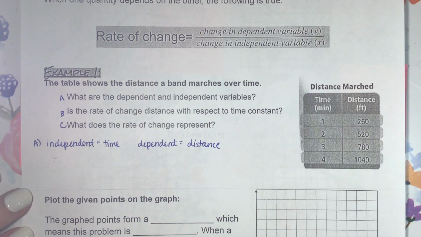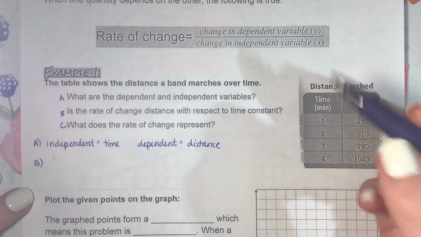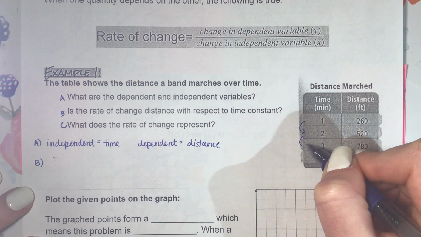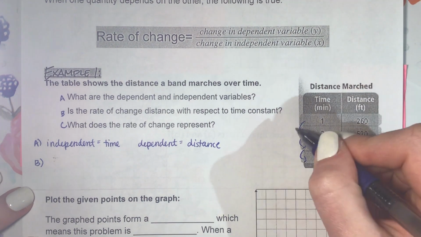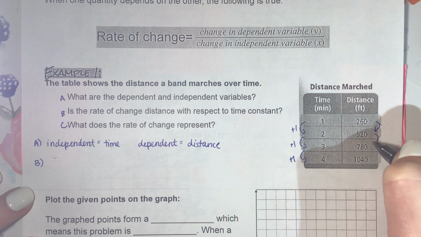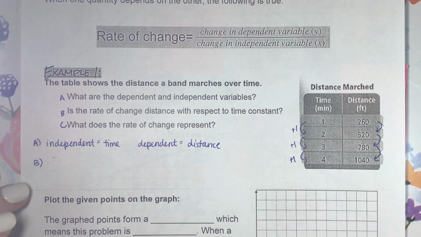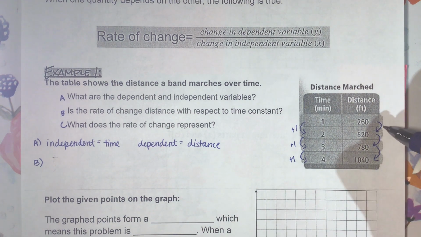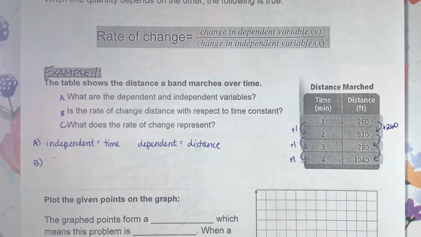All right. Then it says, is the rate of change constant? So here we can just look at our table and consider how it's changing from one to the next. So this one's plus 1, plus 1, plus 1. And then how these are changing from one to the next as well. These are increasing from 260 to 520, you add 260.